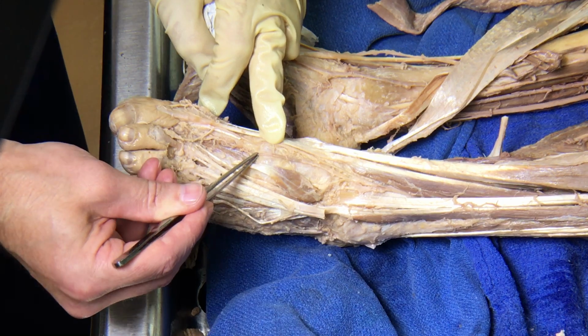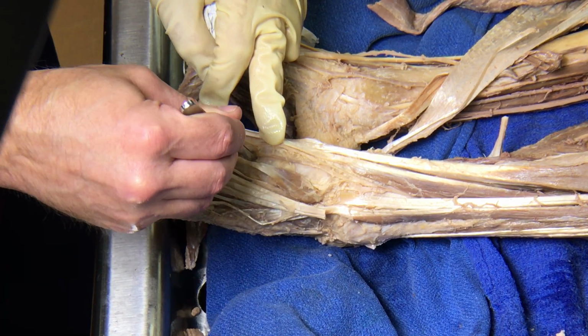If we look where that transition of dorsalis pedis becomes dorsal metatarsal, right there at the back end of this first dorsal interosseous muscle, we will find an artery branch that dives deep in between, and that's the deep plantar.